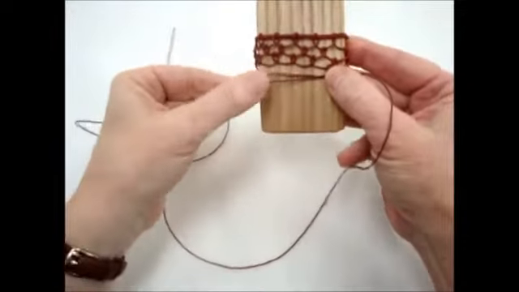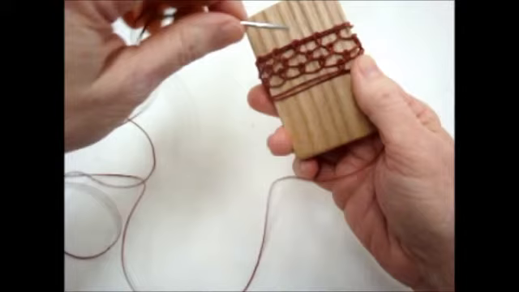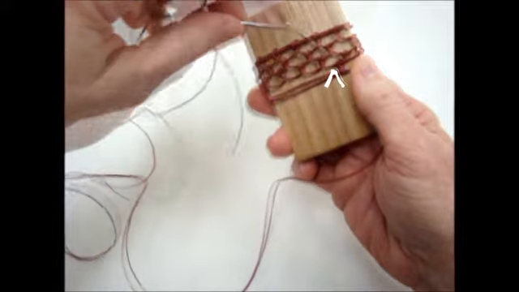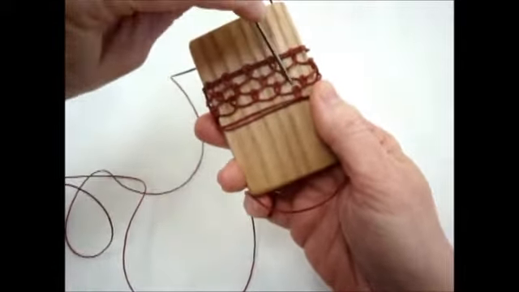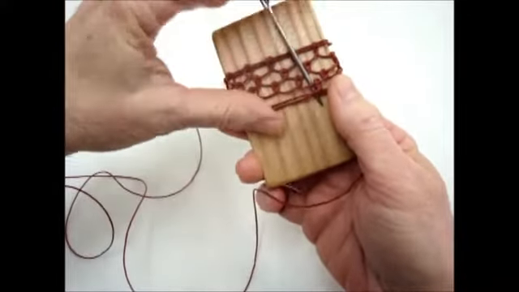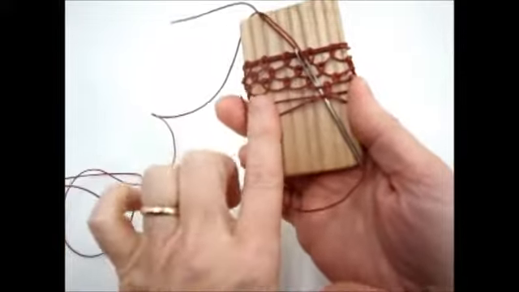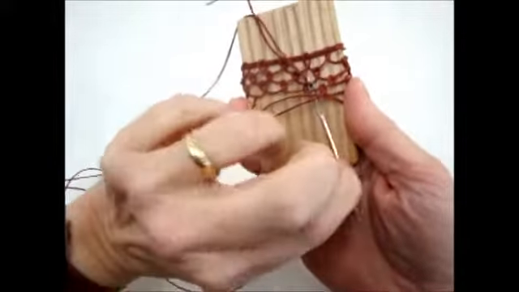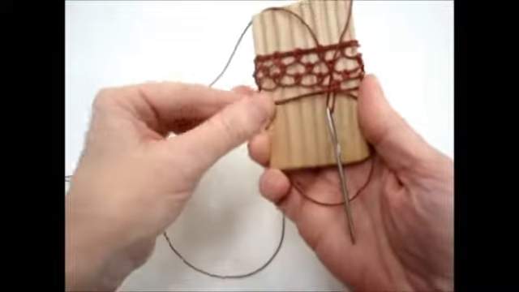Don't advance just yet with that new thread. First, identify the lag where you made the last stitch with the old thread. In that same lag, insert the needle from north to south, pass under the lag, under the tail of the old working thread, under the tail of the new working thread, and over the new working thread.